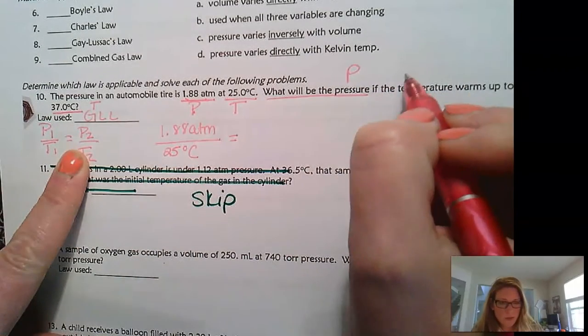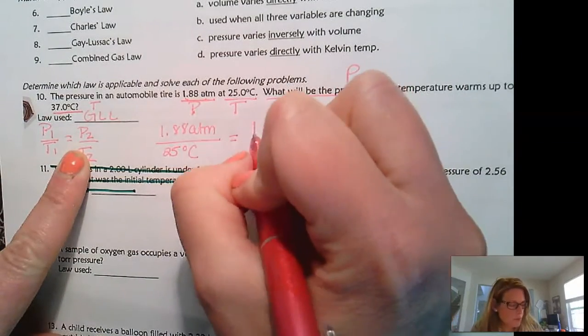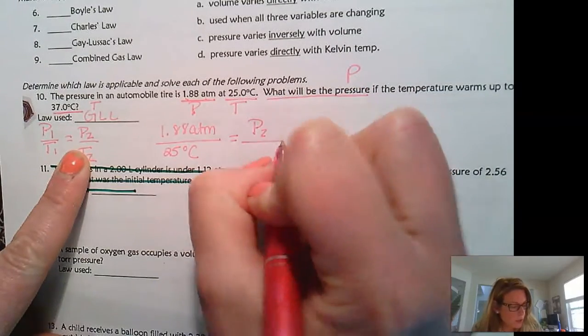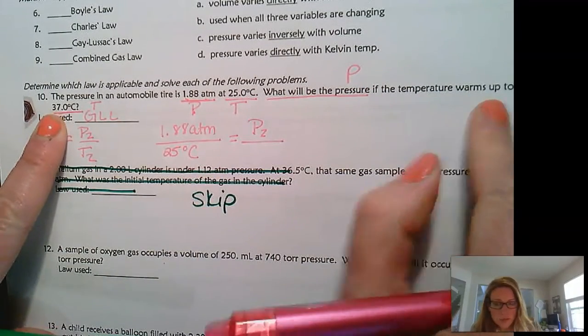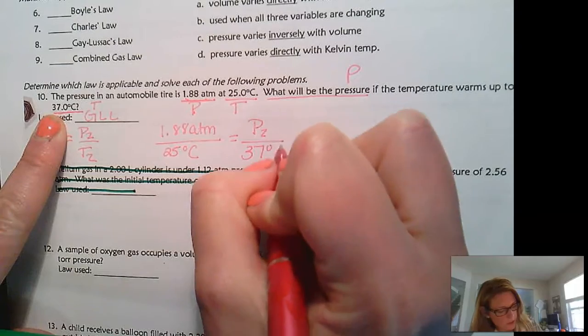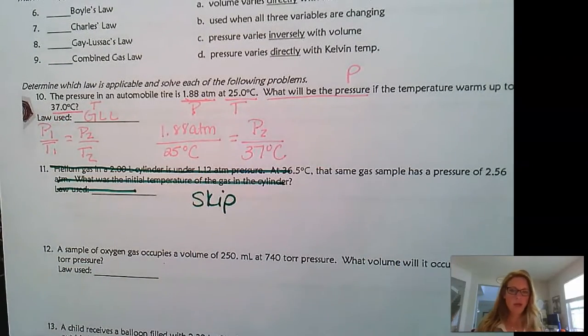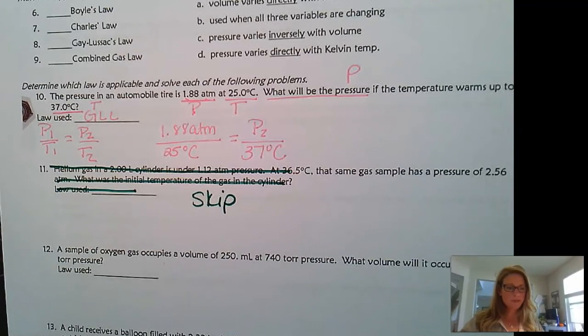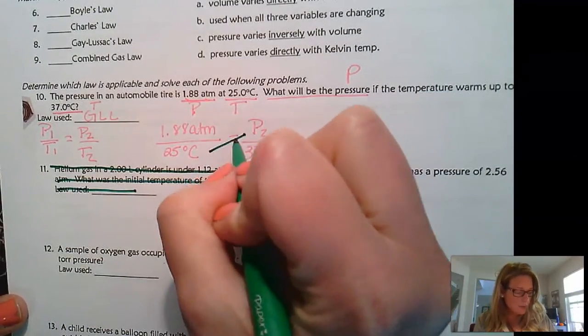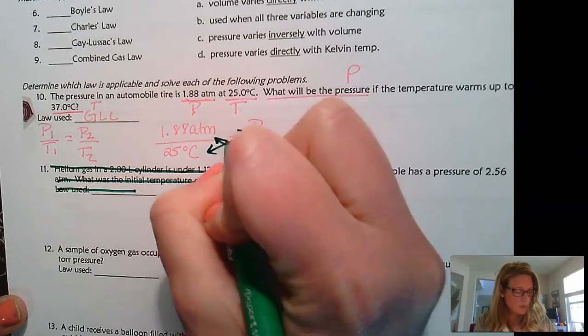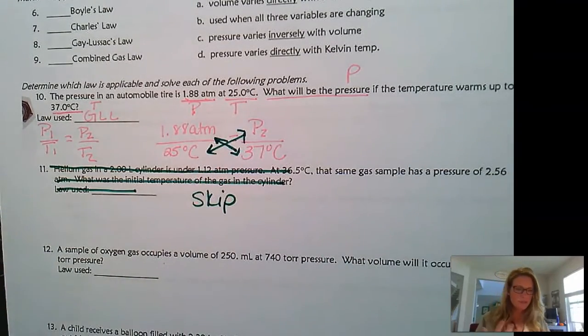P2. So I look down here. Do I know P2? No, they didn't give me that. So P2, I'll do P over there. Over, later in the day, the temperature is going to be 37 degrees Celsius. Okay, so now we have everything that we need. We're just missing that one part. And there's a couple of different ways that you guys can solve that, whatever you're most comfortable with. I grew up doing this, and my preferred way for most of my students in the past, although I hate that I'm not there to ask you guys right now, is to cross multiply. So I cross multiply, and then I just solve for X, or in this case, I solve for P, right?